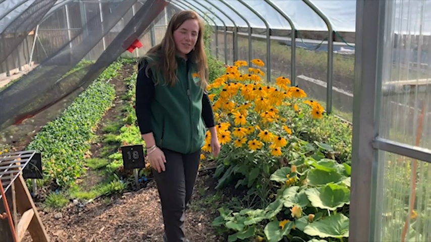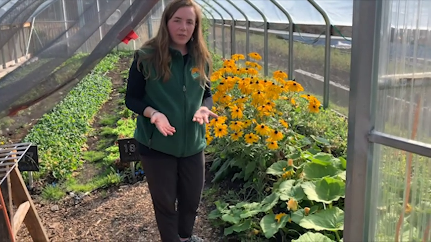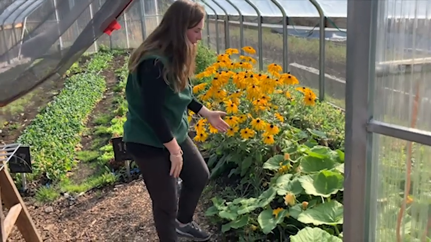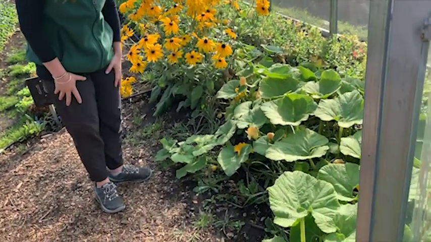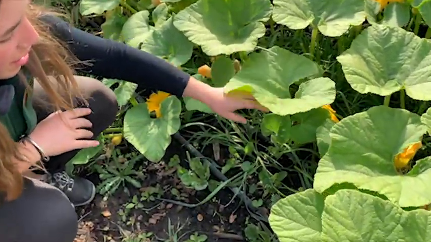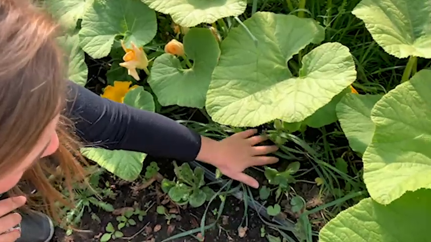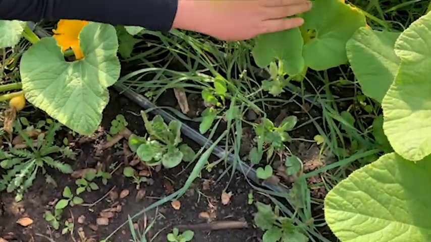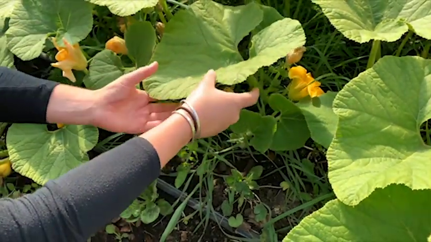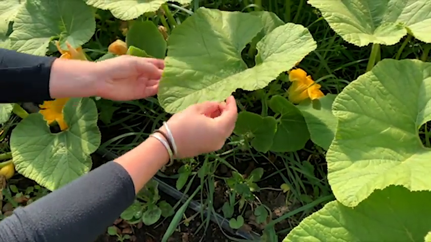Hi there. So now that we've talked about the life cycle of a plant, let's take a closer look at the different parts of a squash plant. Here are some squash plants growing in the greenhouse. Underneath the soil, the roots are growing. Above the soil, you can see the stem here and a big leaf on top.